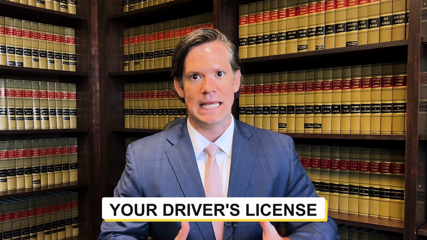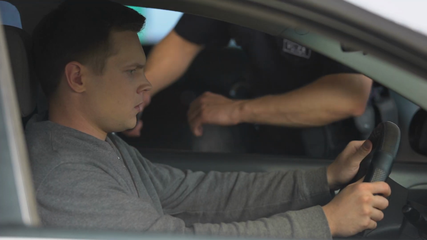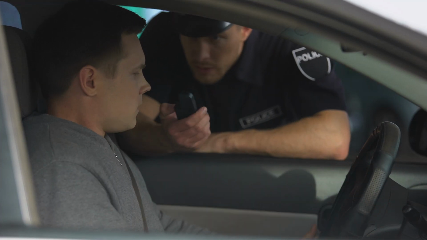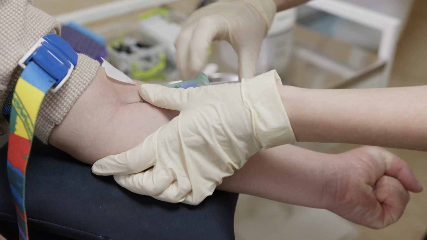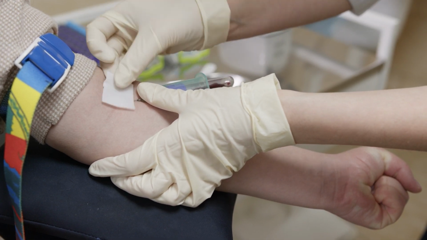The second avenue of consequences to a DWI arrest is your driver's license. In Texas, DPS can automatically suspend your license due to a DWI arrest. It all depends on what exactly happened during your arrest, whether or not you consented to a breath or a blood sample, or if you did consent to that breath or blood sample, if you passed or failed, or if you refused to provide that breath or blood sample. Now, if you're under the age of 21 and you get arrested for DWI, your license could also be suspended.